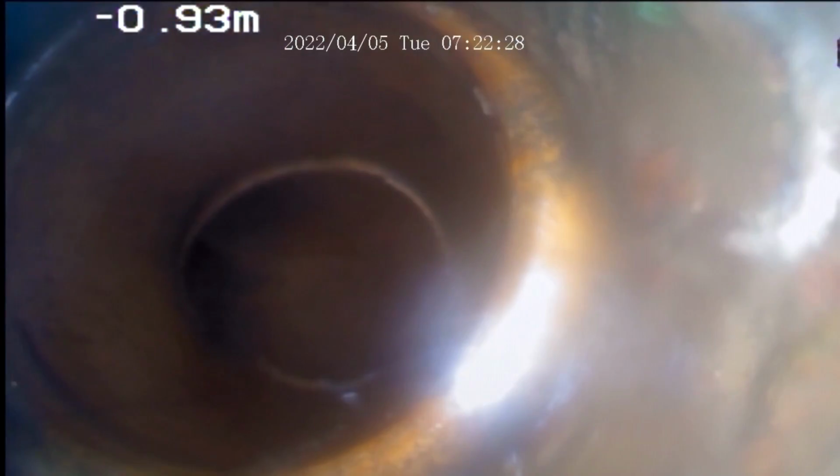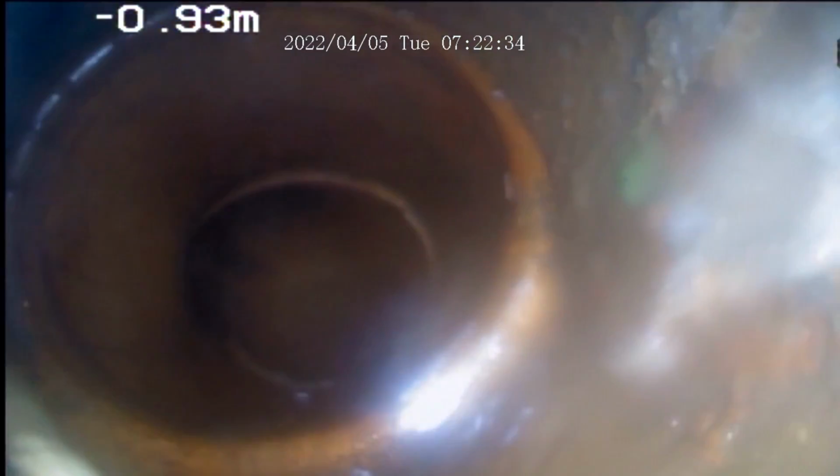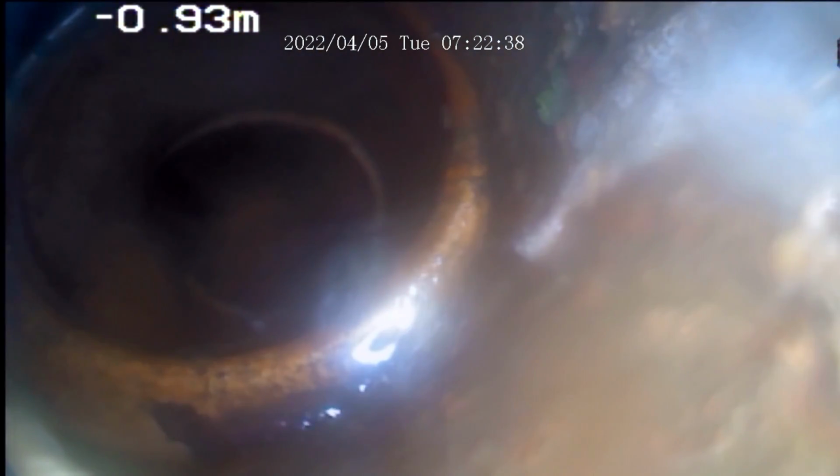We're coming up to the toilet riser. You've got cracks in the pipe there, and there is where the cast iron joins into clay. And they're the reasons why most likely the water is entering under the house.